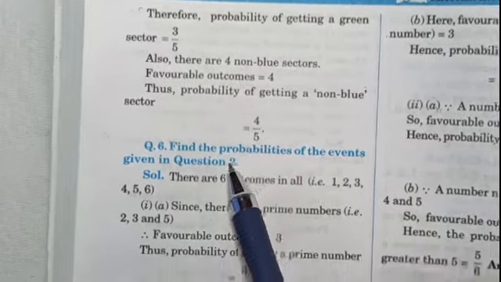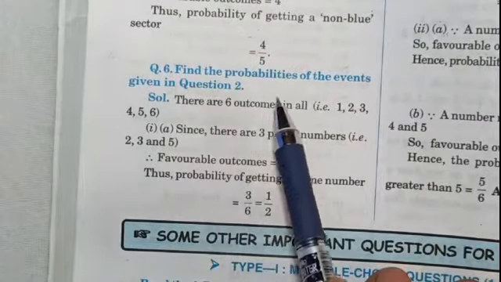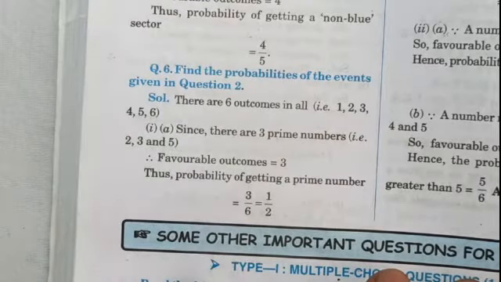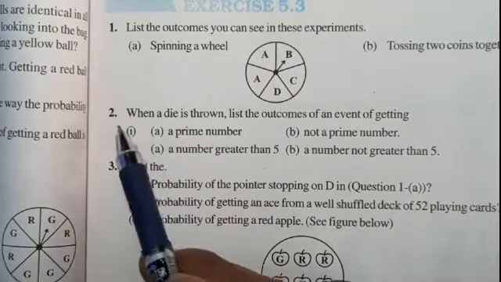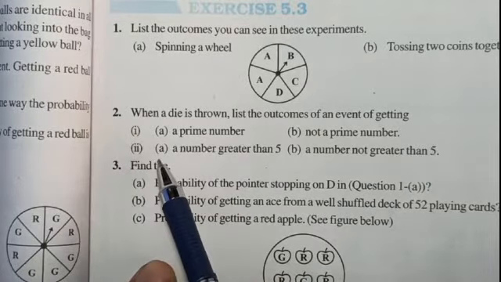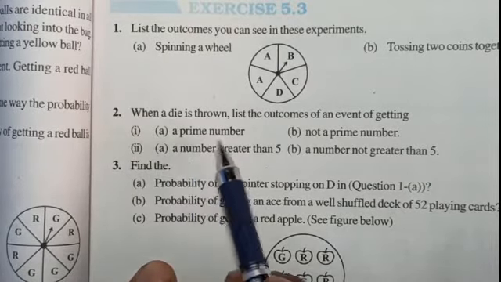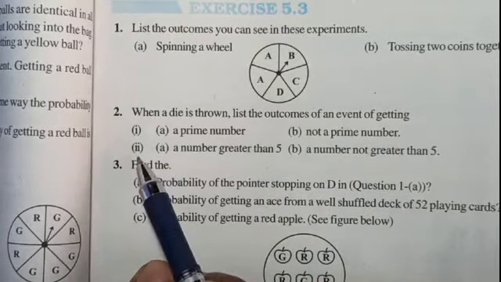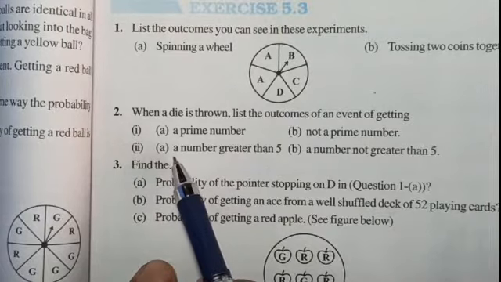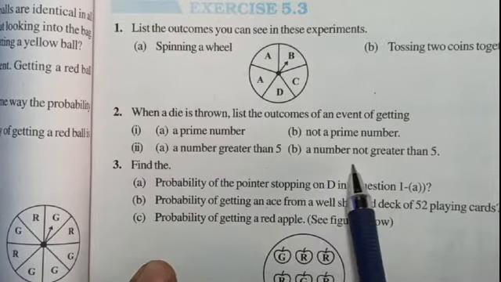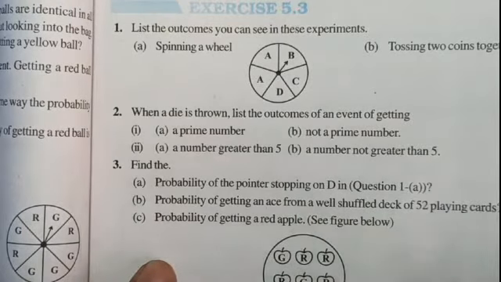Now, next, question number 6. Find the probability of the events given in question number 2. This is question number 2. In this case, we have to find: 1a, the probability of getting a prime number; 1b, the probability of getting not a prime number; 2a, the probability of getting a number greater than 5; and 2b, the probability of getting a number not greater than 5. Okay, now let's try to answer this.